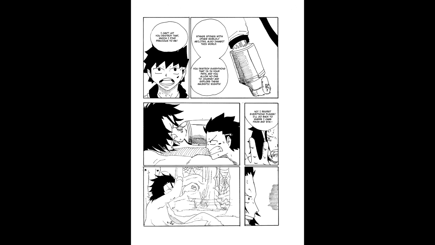So sad about that. I did not mean to do that. So that sucks. Okay, the line there in the second panel: "I can't let you destroy that which I find precious to me." I like that saying right there.